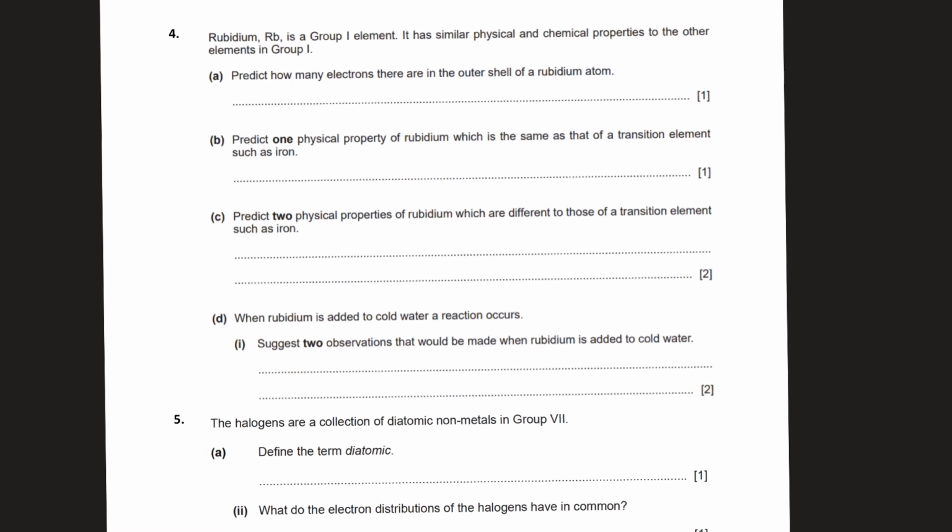Rubidium is in group 1. It has similar physical and chemical properties to the other elements in group 1. Predict how many electrons are there in the last shell.